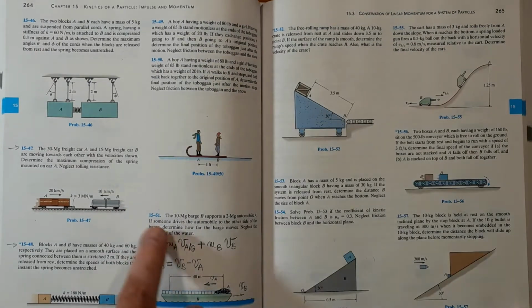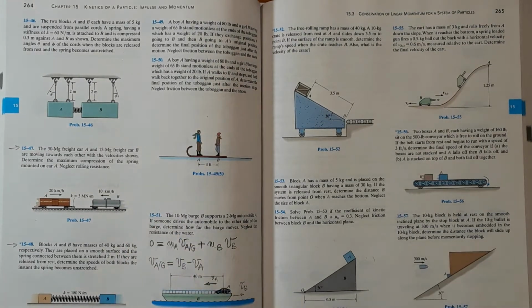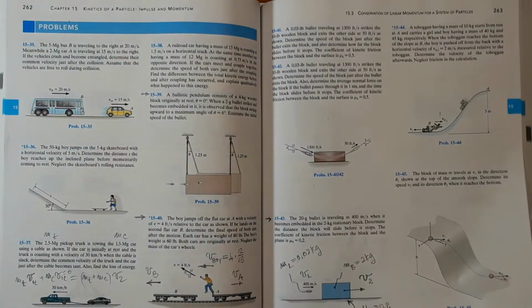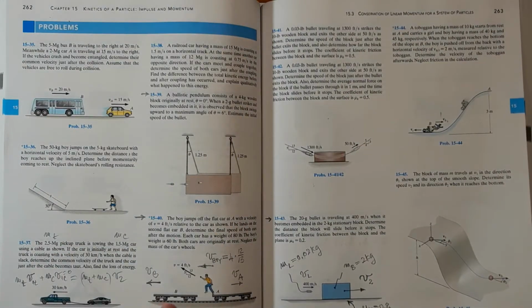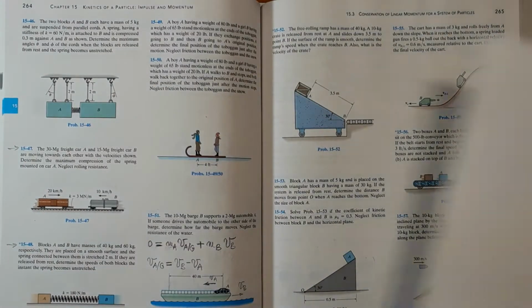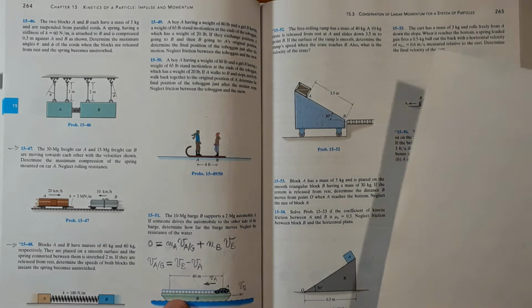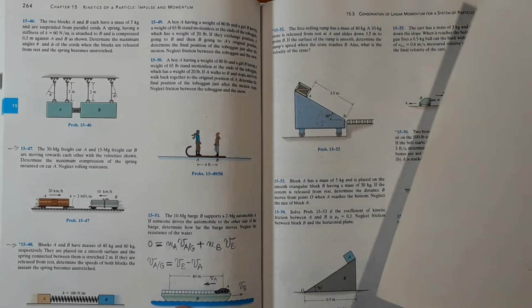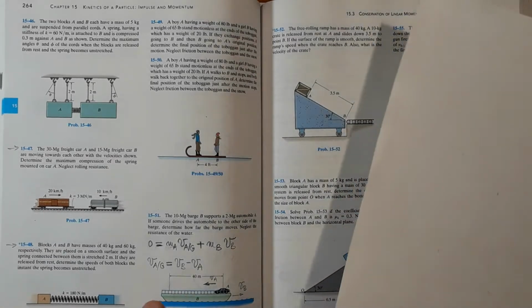There is this problem, 1551, resembling earlier ones, maybe 1540. It's a very common type of problem. I know for the Fundamentals of Engineering exam you may see something like this.